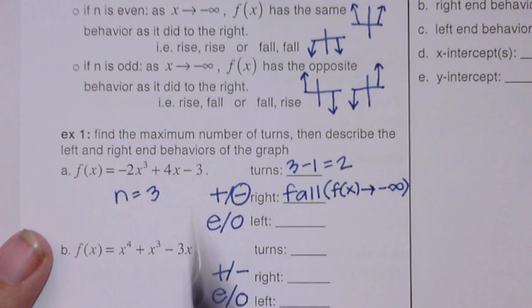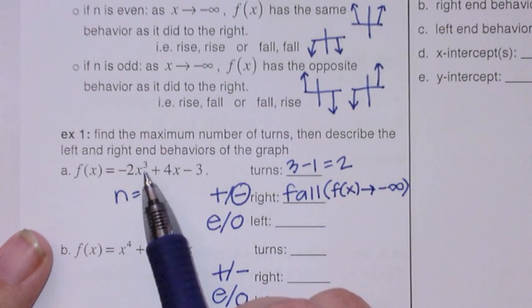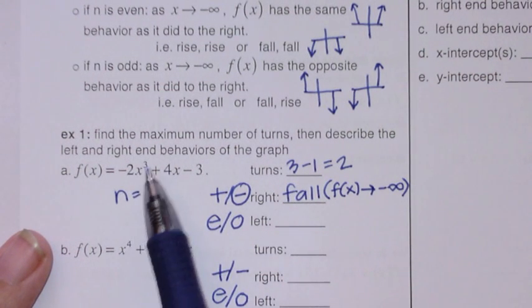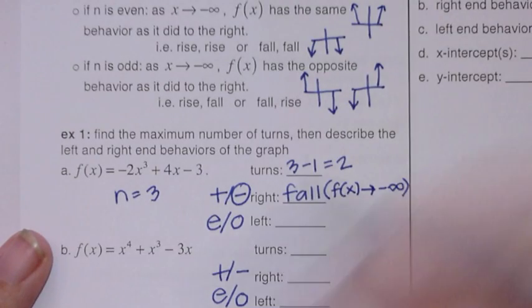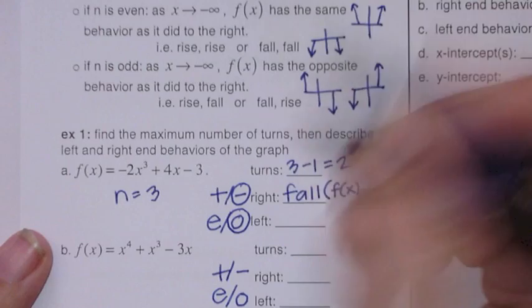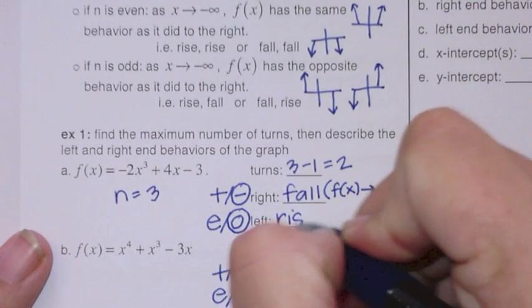The next thing we're going to do is look at the highest power. So again, for this one right here, we're done with that leading coefficient. We're moving on to the highest power. Since it's 3, 3 is an odd number, so it's going to have opposite behavior. So to the left, this graph would rise.